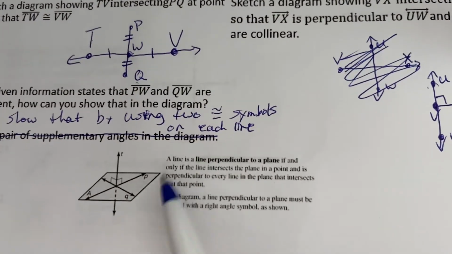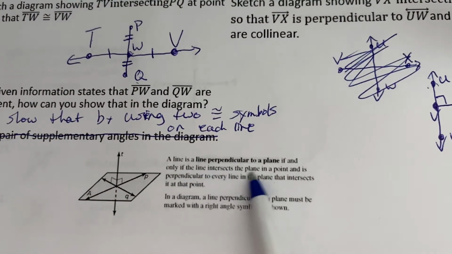All right, a line is perpendicular to a plane if and only if the line intersects the plane in a point and is perpendicular to every line in the plane that intersects at that point. In the diagram, a line perpendicular to a plane must be marked with a right angle symbol as shown. Which of the following cannot be assumed from the diagram?